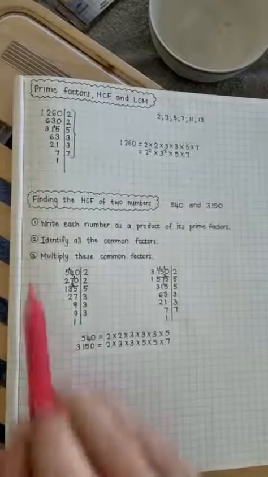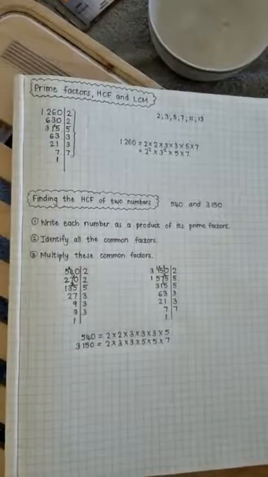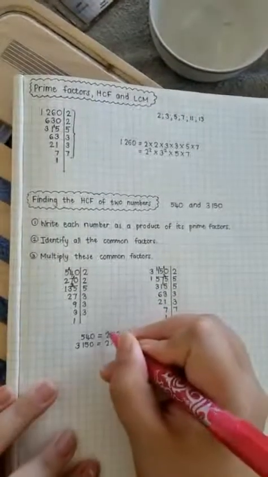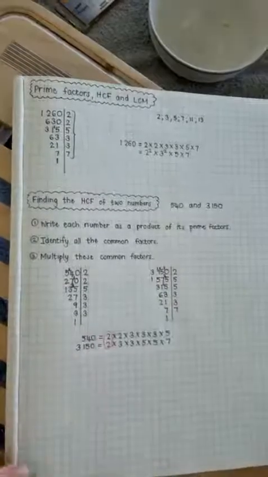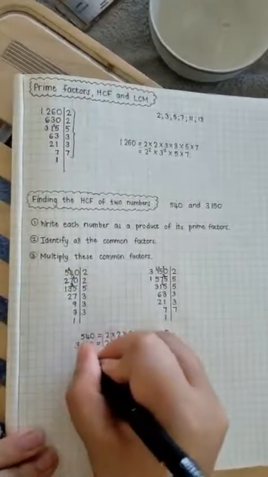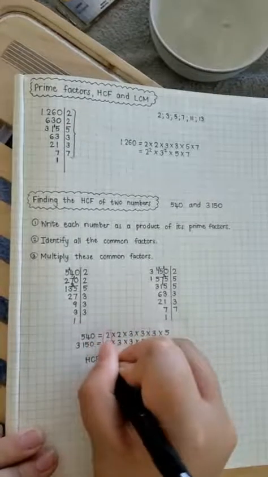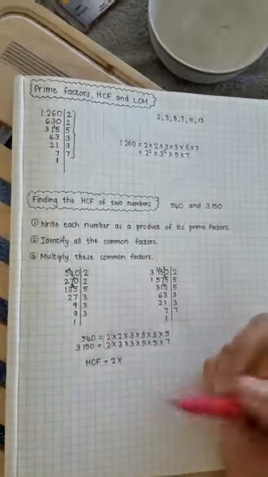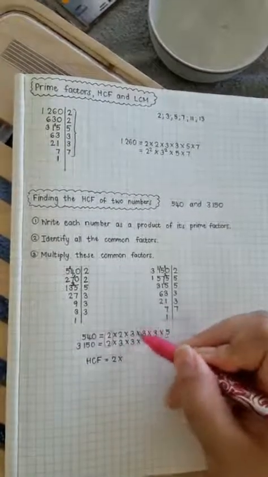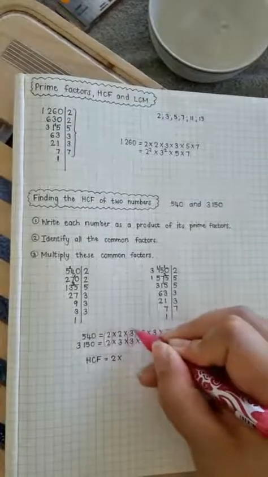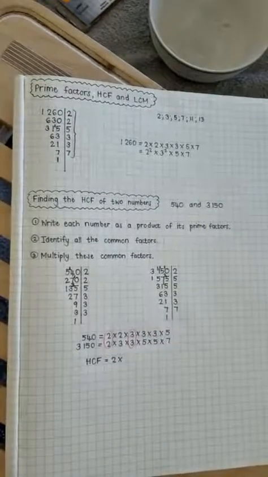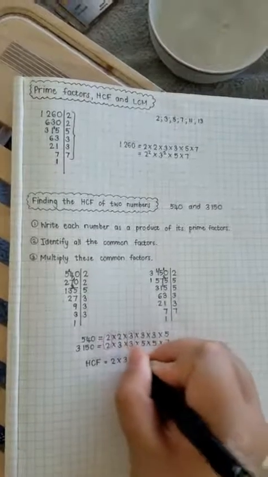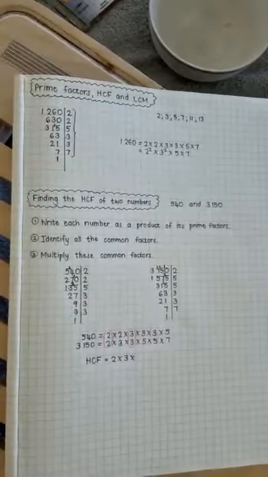Okay, so now I'm just going to take a different color pen. Now we're going to do step 2, which is to identify all the common factors. Now if we look at this, we can see that there is a 2 in both of them here. So in our HCF, we're going to take a 2. Alright, but then we don't have another 2 in both of them. Alright, we have a 3 in both of them, but these 3's are written underneath each other. So there is a 3 that's common in both. Alright, so that is a part of our HCF, I mean, sorry.